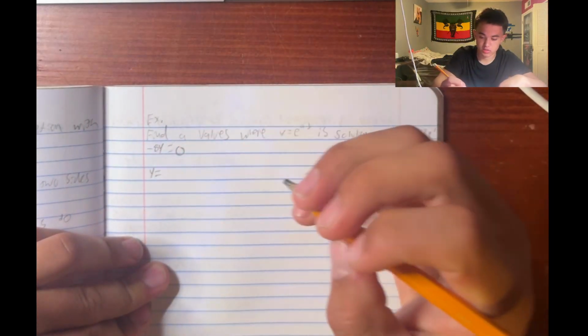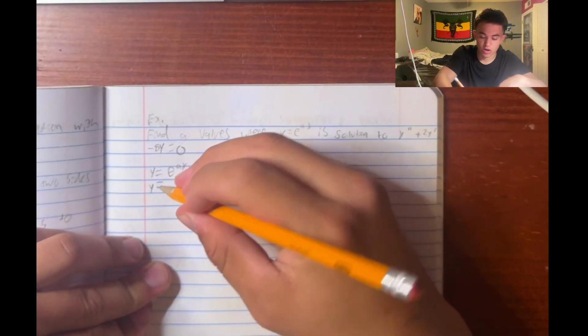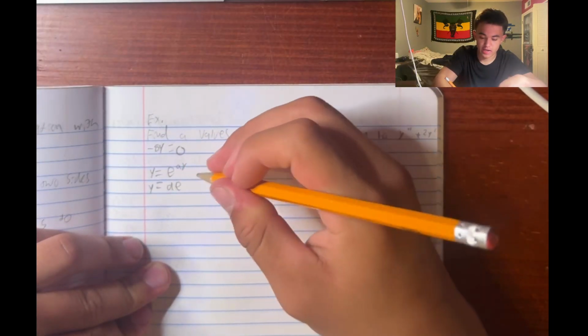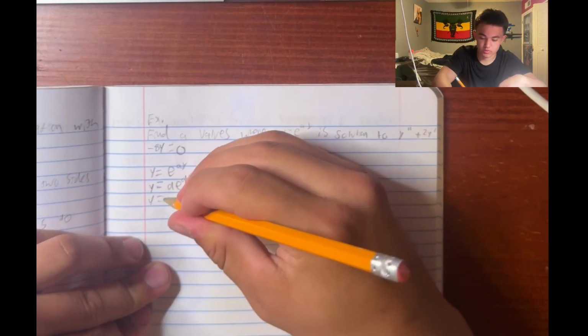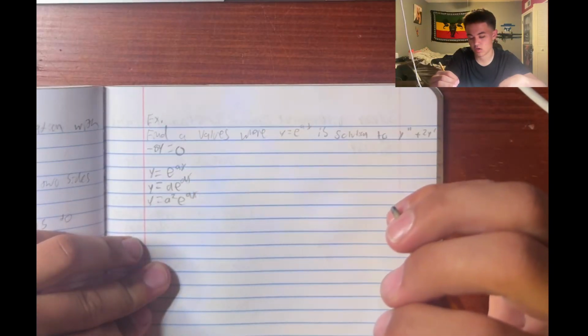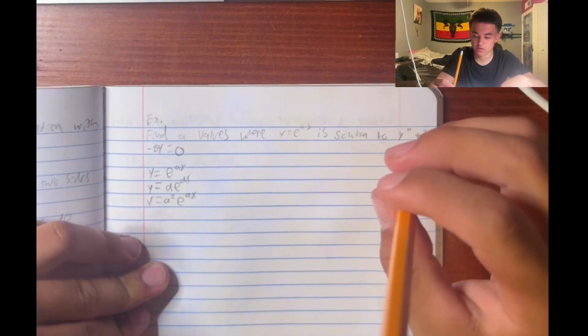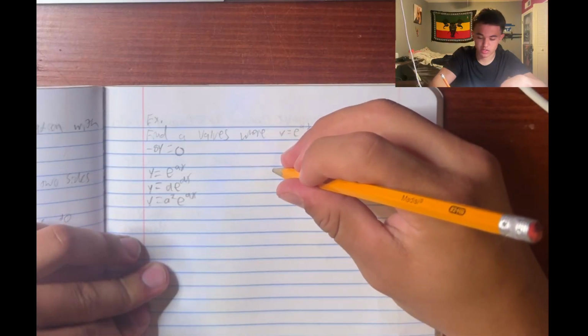So y is equal to e to the ax. y prime is equal to a times e to the ax. And then y double prime is equal to a squared times e to the ax. Pretty sure that's the right answer. So now we just plug it in.